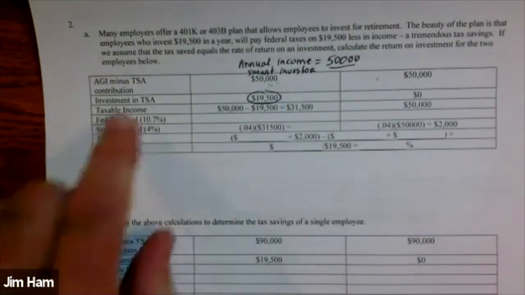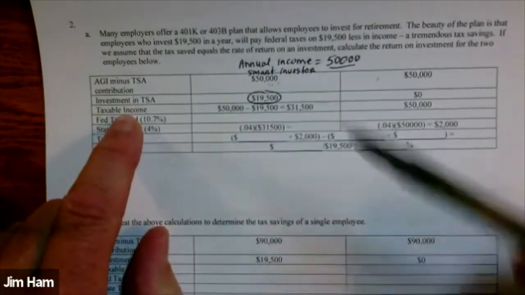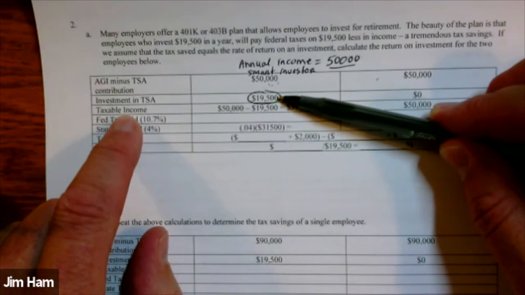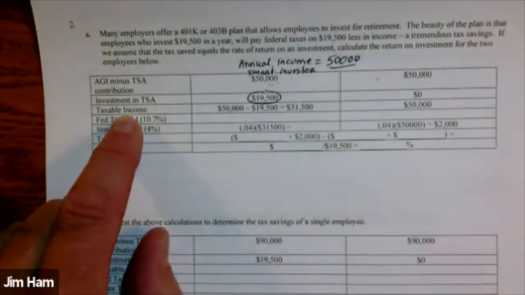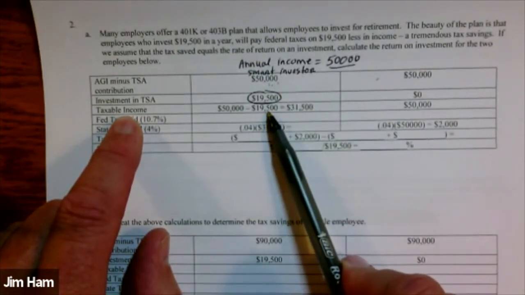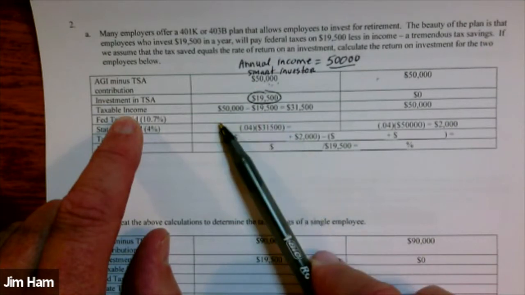The federal government, when they charge you taxes, if you put $19,000 in a 401k, they don't charge you taxes on that money going in. They're going to charge you taxes rather when you take it out. So the first person will subtract the $19,500, the amount that they invest in their 401k in a year, from the 50 that they earn.